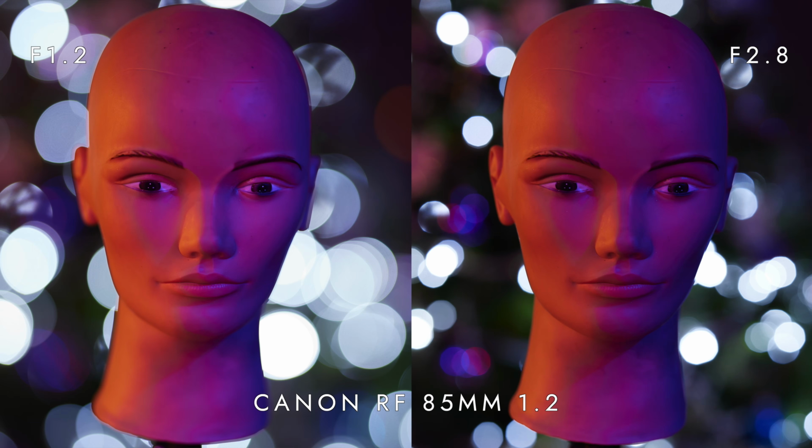Also note that the shape of the bokeh changes with the number of aperture blades. Higher end lenses with more blades create rounder bokeh balls, but cheaper and older lenses may give you hexagon or octagon bokeh. By understanding how different apertures affect your bokeh and depth of field, you can make more informed decisions based on the look you want to achieve.